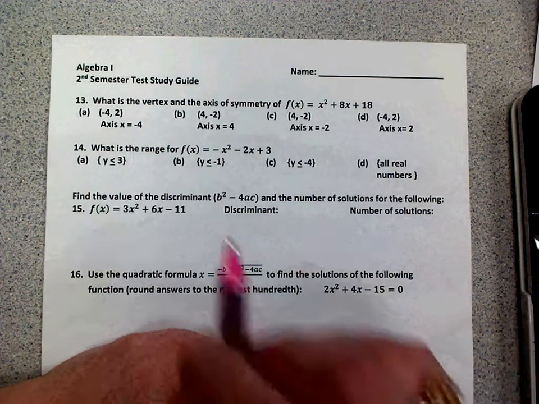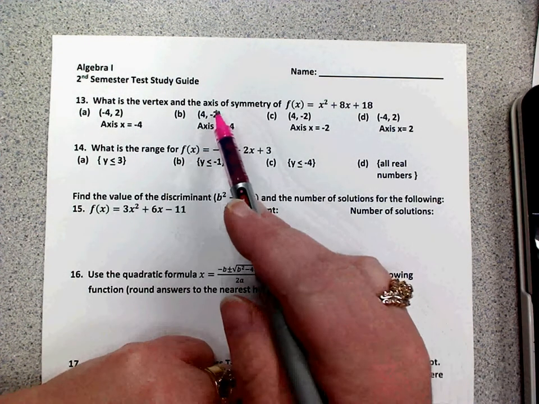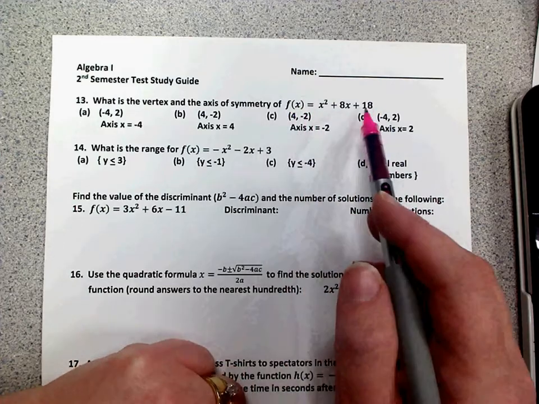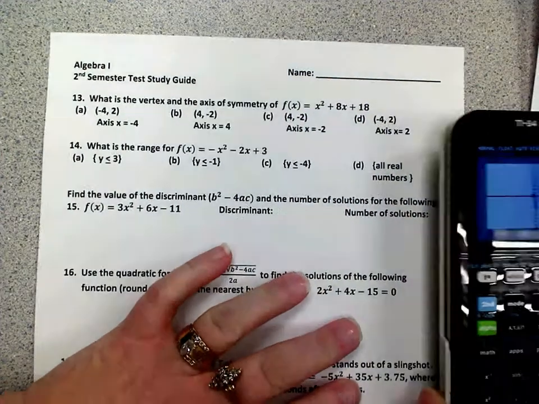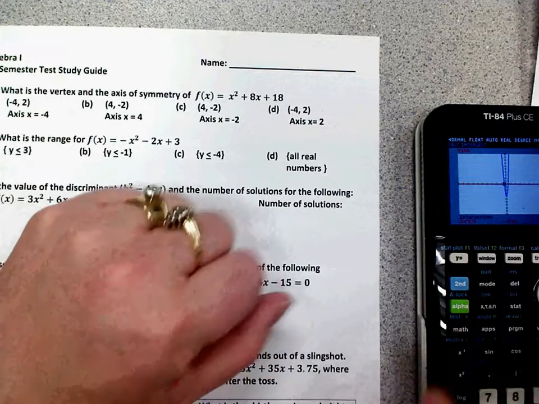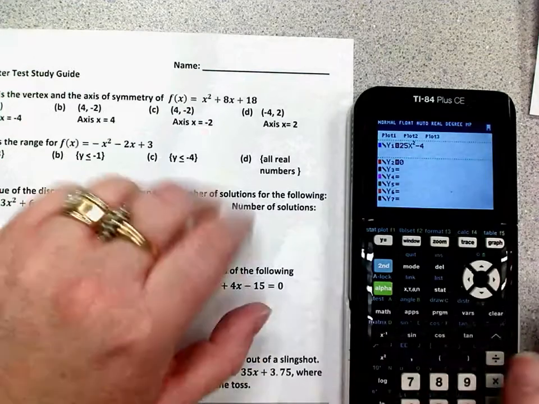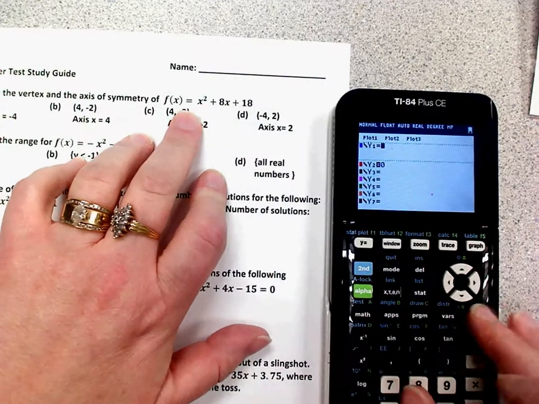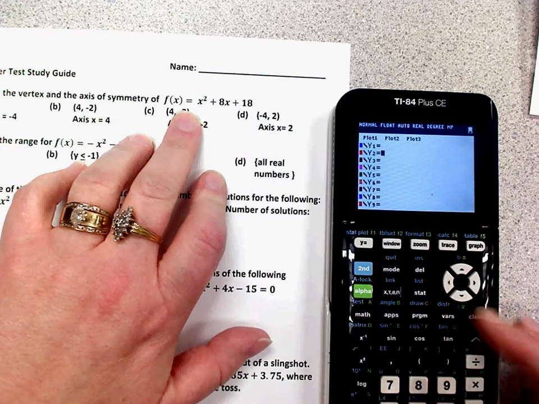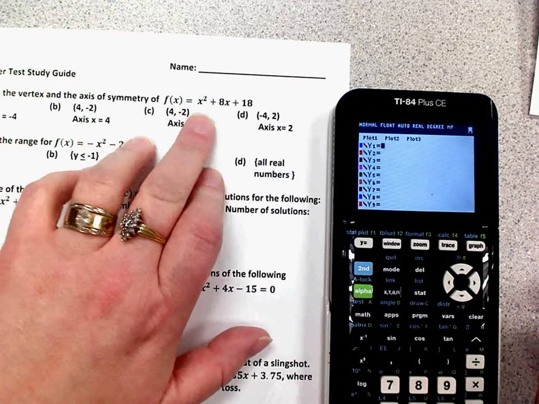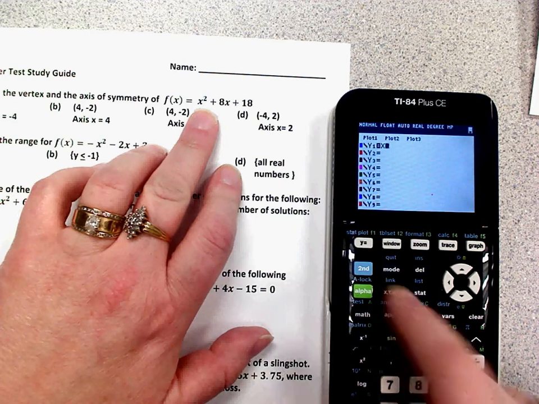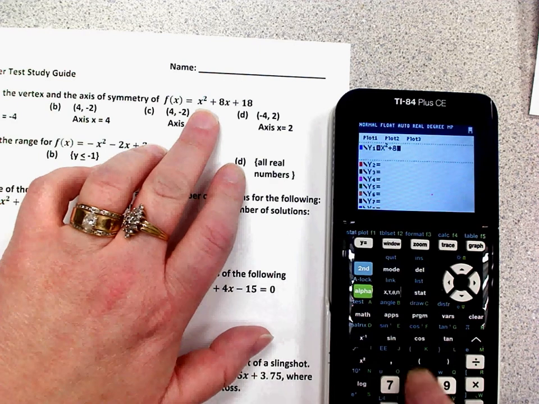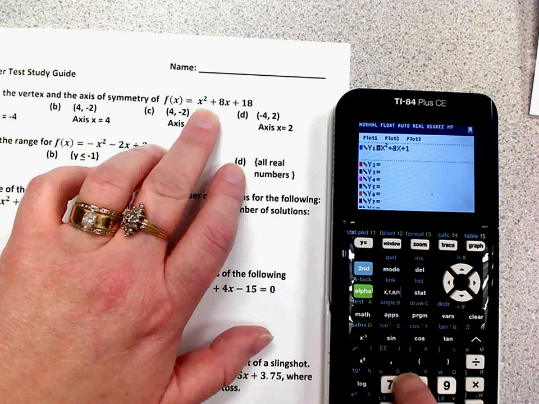On number 13, it asks for the vertex and the axis of symmetry of this quadratic. Right now, the easiest way to do that is to use your graphing calculator. So you're going to go to your y equals. I still have my equations in there from number 12, so I'm going to clear those out. And I'm going to go in and enter this quadratic, x squared plus 8x plus 18.